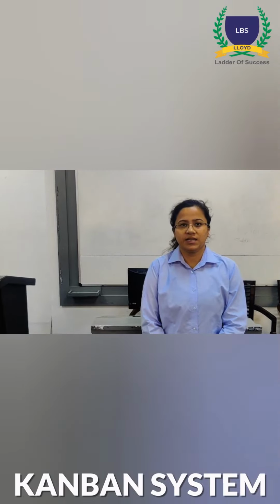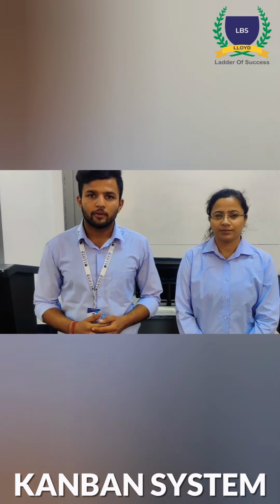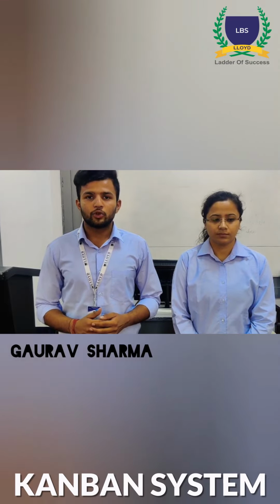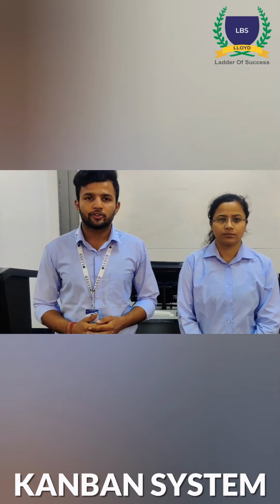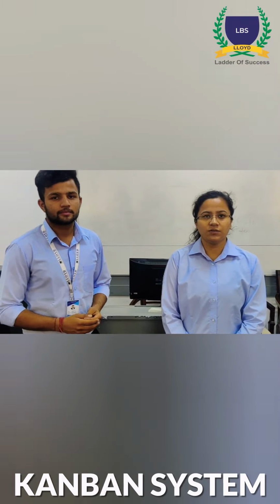So what is Kanban? Kanban is an excellent system of automatic replenishment of inventory. There are two types of Kanban. First is production Kanban and second is withdrawal Kanban. Where goods are manufactured and supplied is known as production Kanban, and withdrawal Kanban is when you withdraw goods from the store and then replenish them.